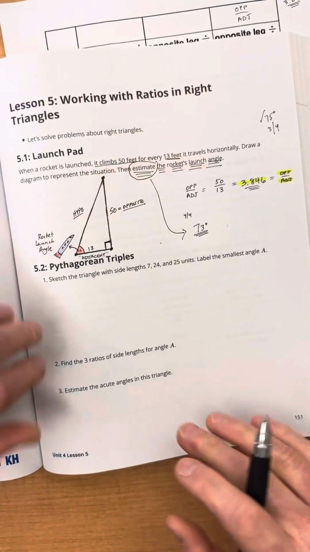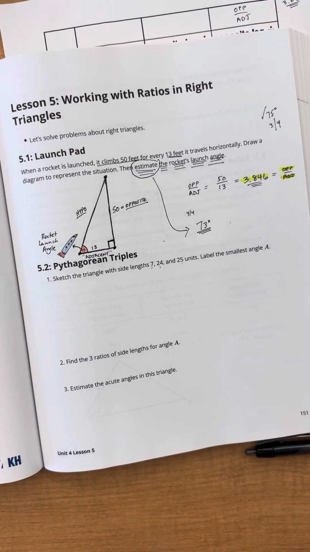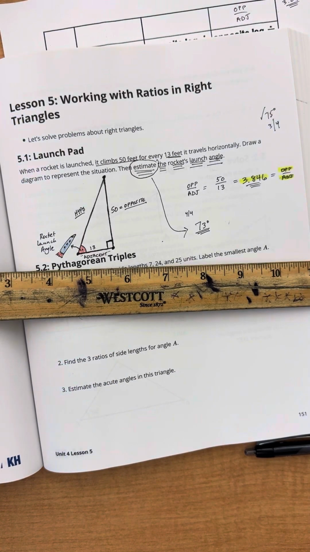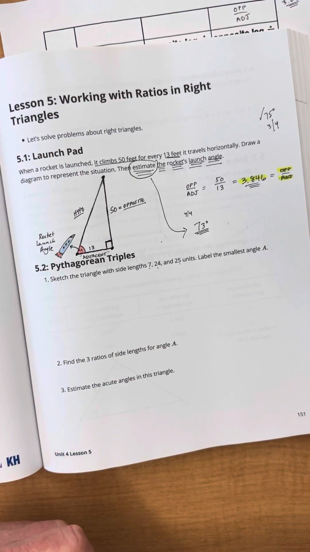All right, sketch a triangle with side lengths 7, 24, and 25. Now, you need a tool. Specifically, you need a ruler. All right, so we got to sketch a triangle with 7, 24, and 25.